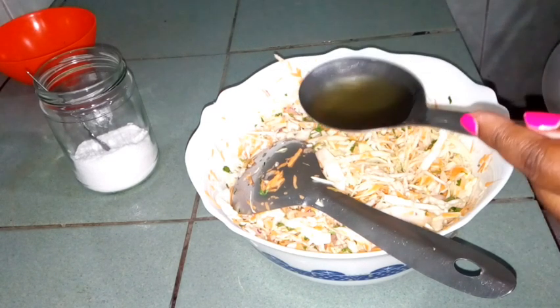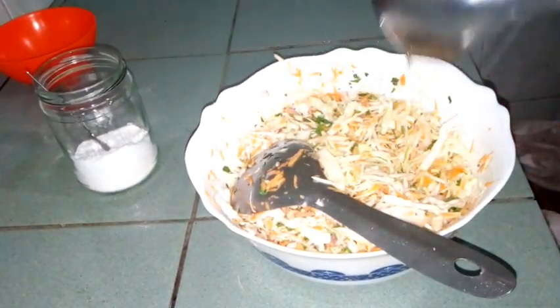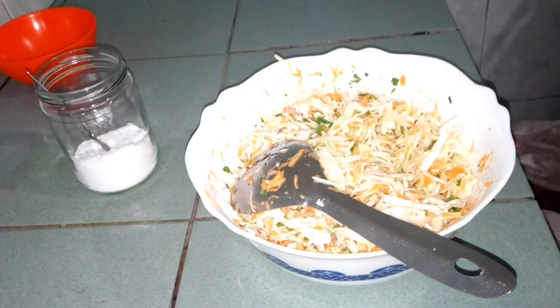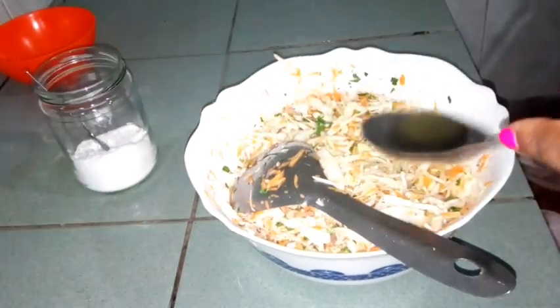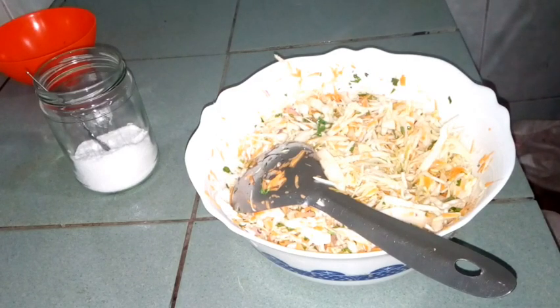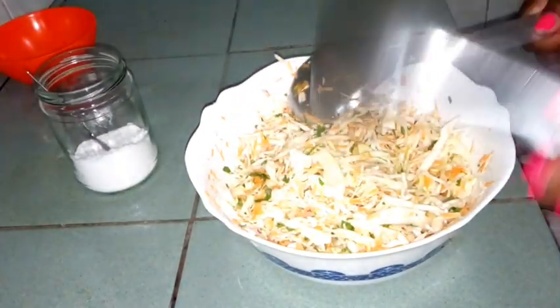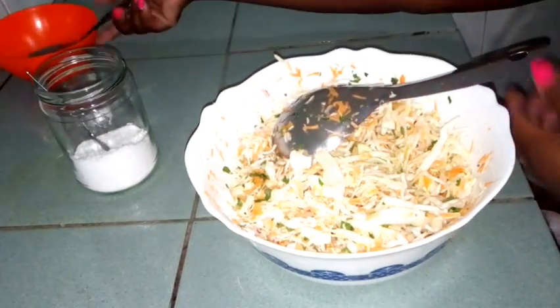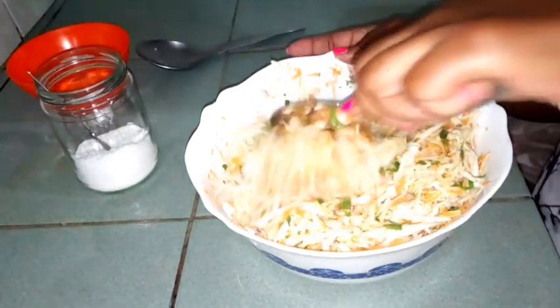So this is the oil. That's one. That's two. Mix it, sorry.